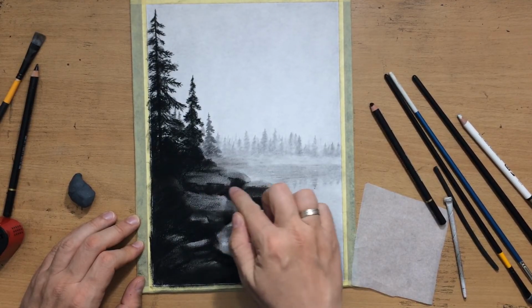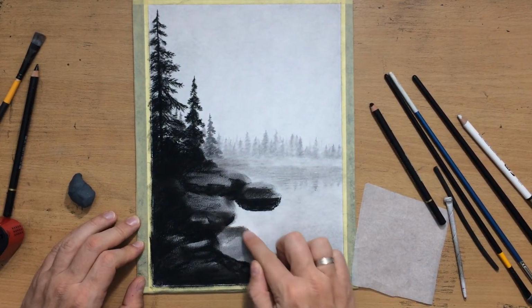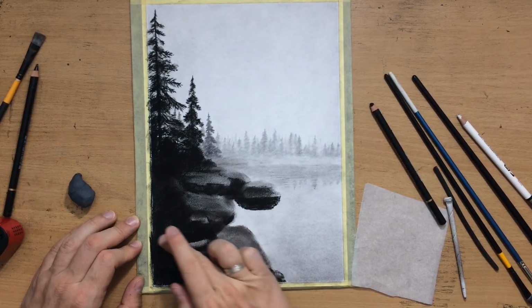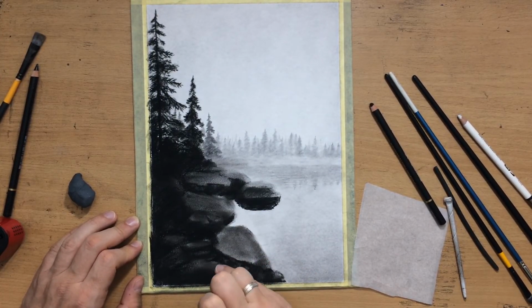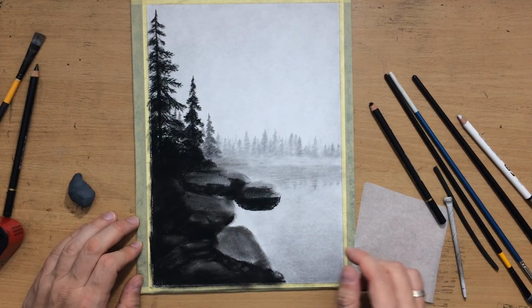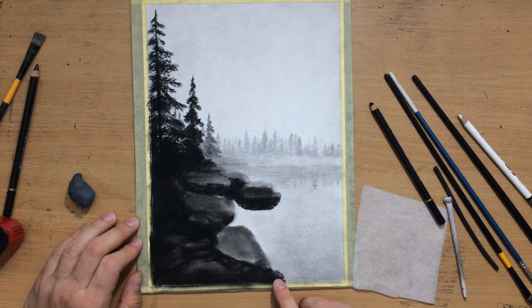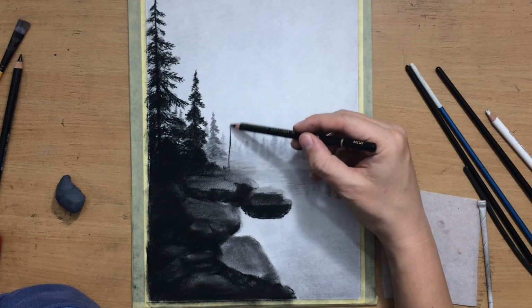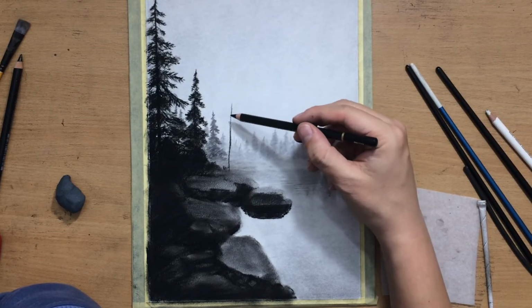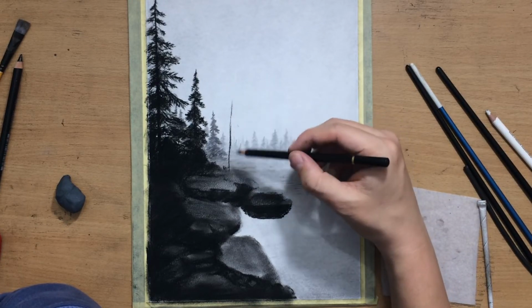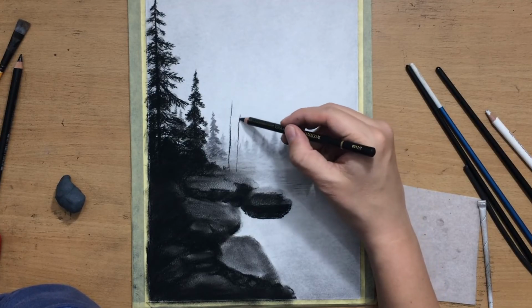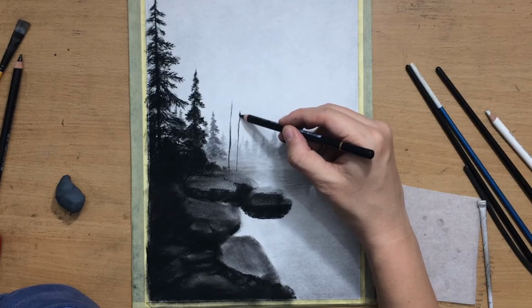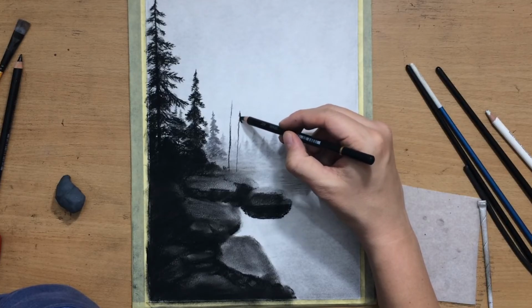And the reason why your finger is a good blending tool in this situation is because the texture of the skin in combination with the natural oils of your skin allows the charcoal powder to stick, and it allows you to push the charcoal into the grain of the paper and create some really dark areas, which would otherwise be a little bit lighter if I used brushes and some other blending tools.